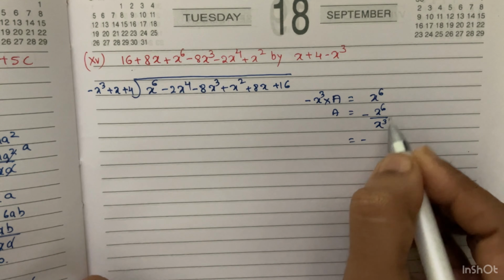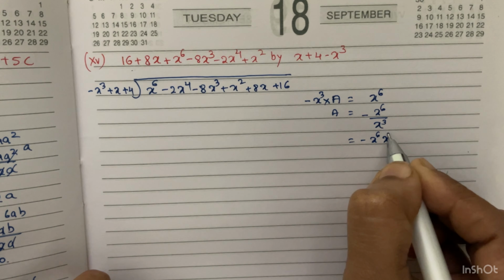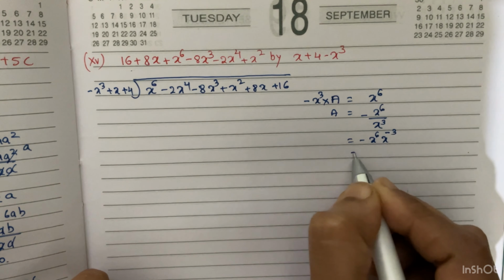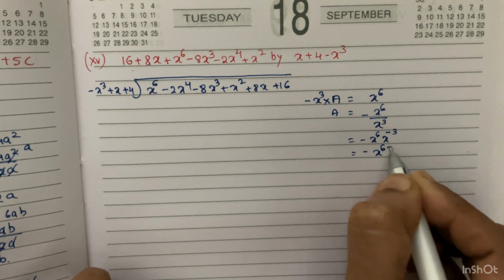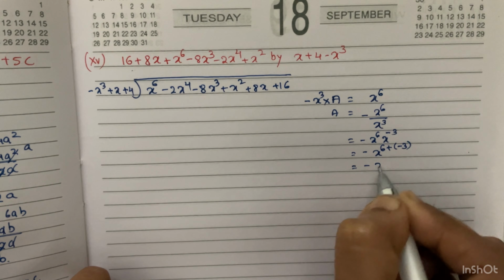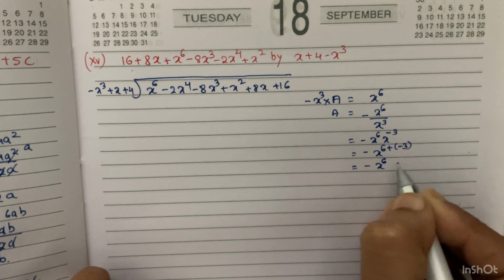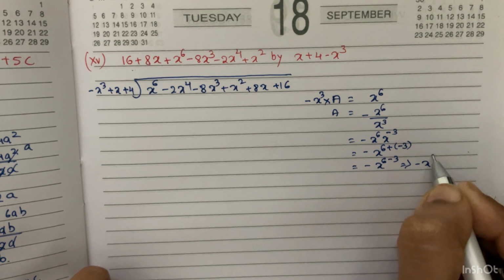Okay, that's why, and this power is greater than this. So in that case, I'll be shifting the cube to the numerator. When I shift, it will become minus 3. Now both bases are the same, so we can add the powers, right? 6 plus minus 3. Now we will open the bracket for the further calculation. Plus minus minus 3 here. Now see here, 6 minus 3, I'll get 3 here.